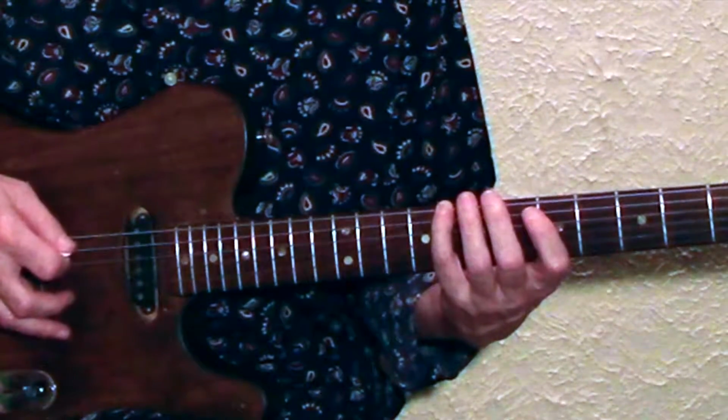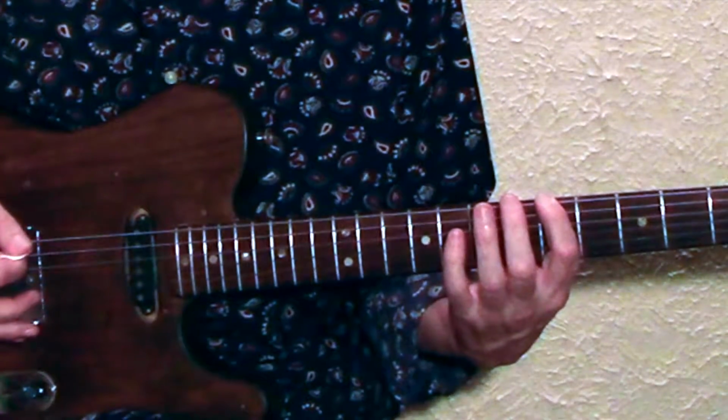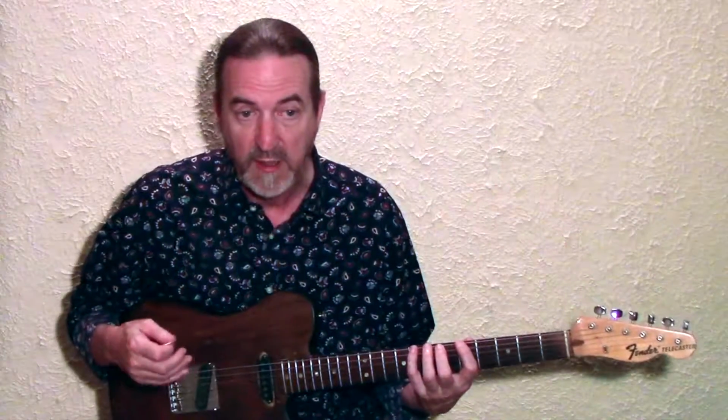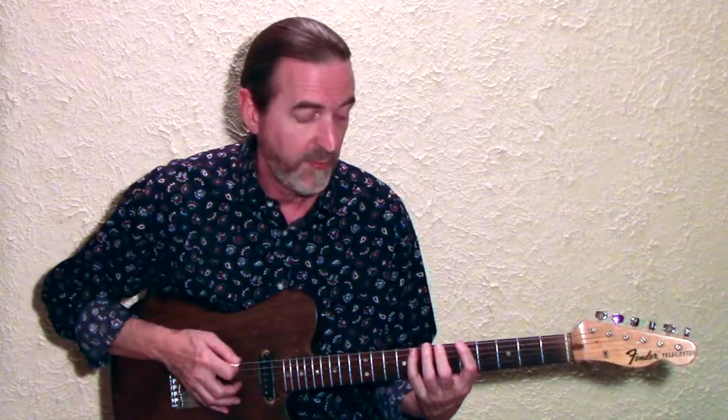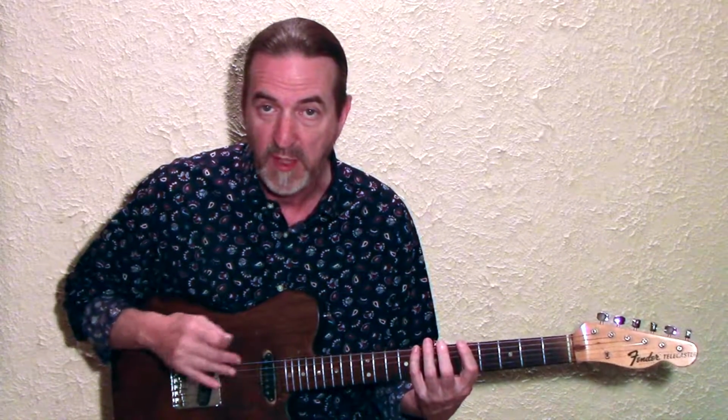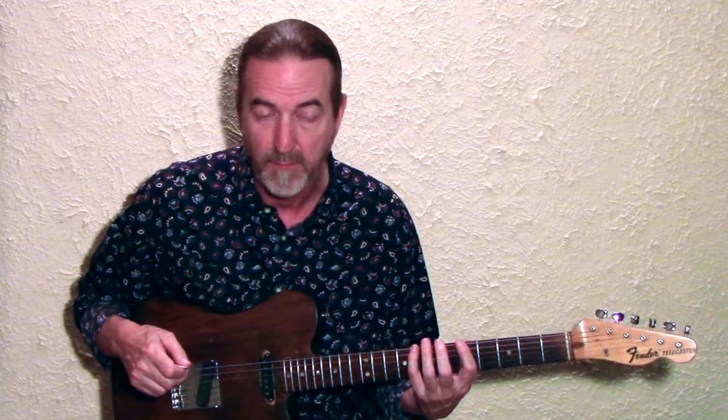C to A is a minor third. Relating it to a pattern that you already know, this minor pentatonic pattern, the index finger is playing the minor root and the pinky is playing the major root. So this is A, this is C. So A minor and C major are the same thing.